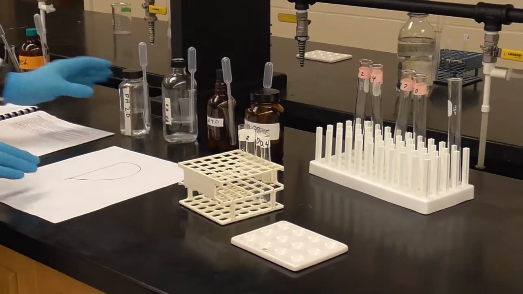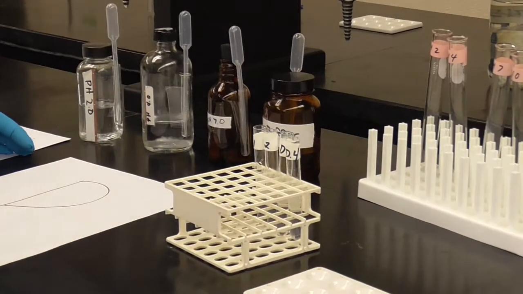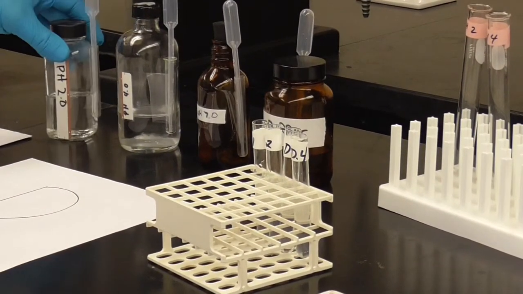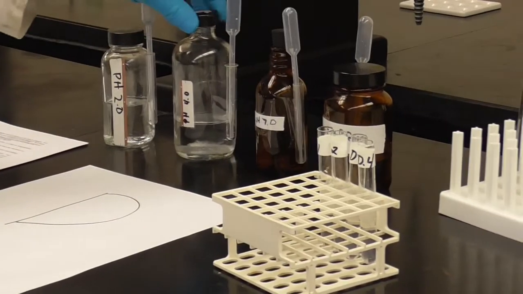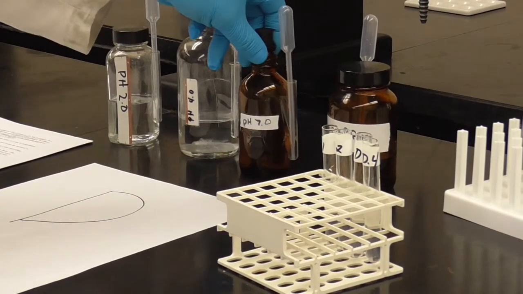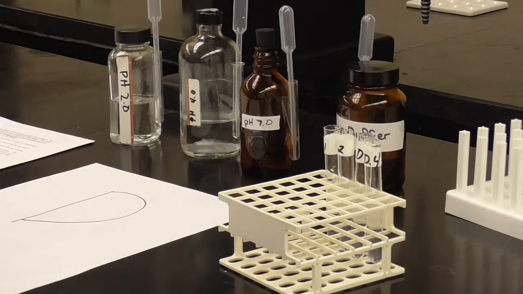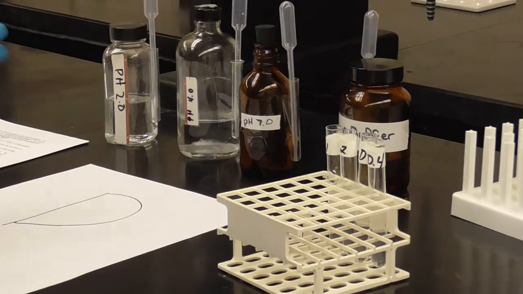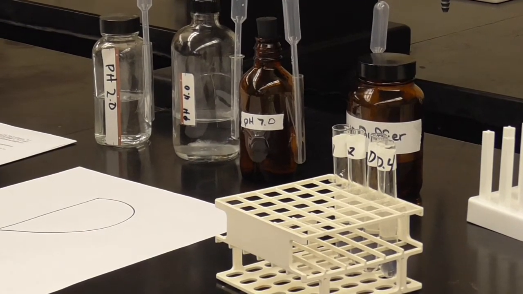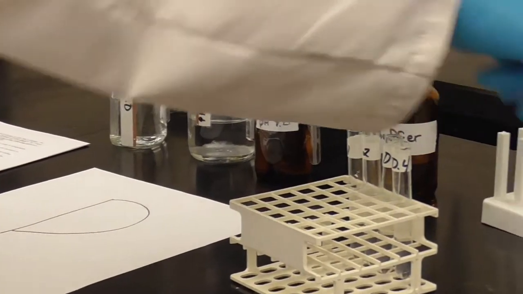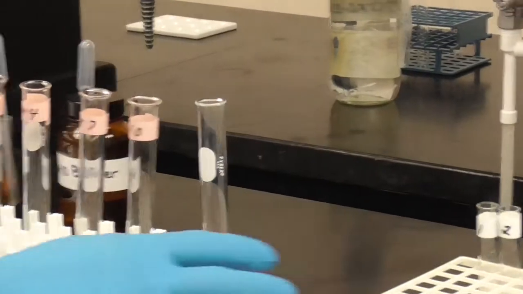Here we've created 4 different buffers. Remember, buffers are solutions that hold the pH, they resist change to pH. So we've got a 2.0, way acidic, right? A 4, which is mildly acidic, a 7, so basically at body pH, and then a pH of 10, which is basic, above body pH. How will amylase respond under these conditions? That's what we'll find out. So, step 1, we need 3 milliliters of each buffer in some test tubes. Let me joggle this around a little bit just so it's easier to grab.